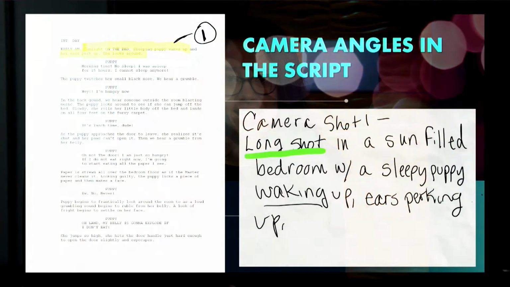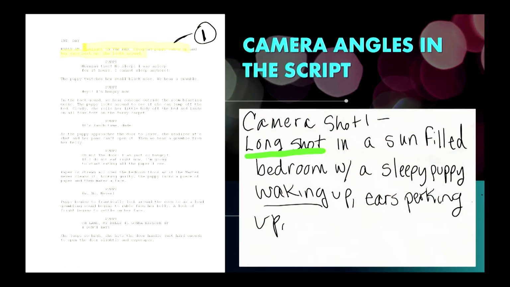So, for my first camera shot, I highlighted in yellow a long shot in the sun-filled bedroom with the sleepy puppy waking up. That's my action shot. And her ears are perking. So on my card, I wrote camera shot 1, long shot. So there's my first shot.